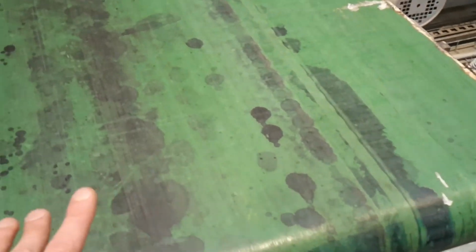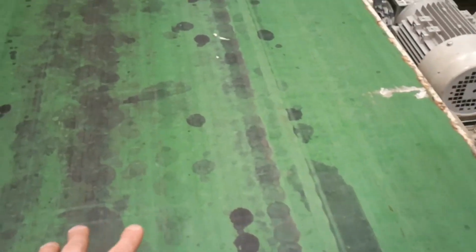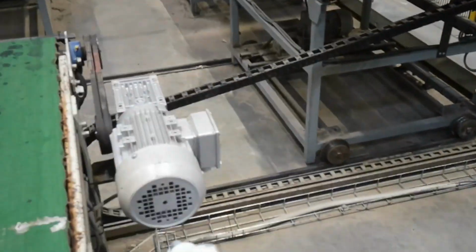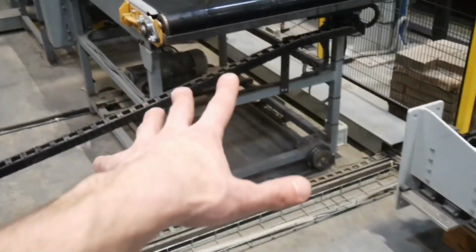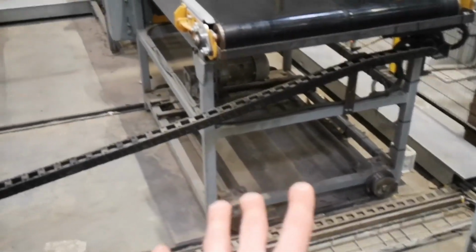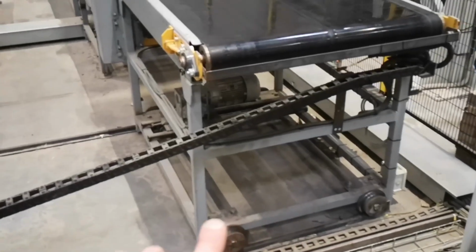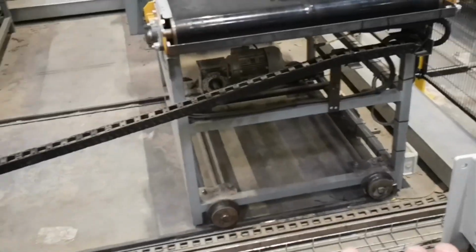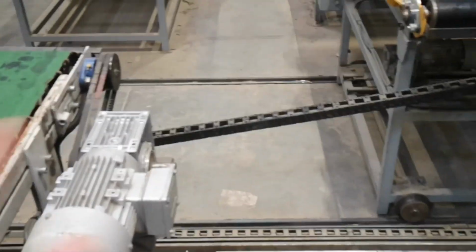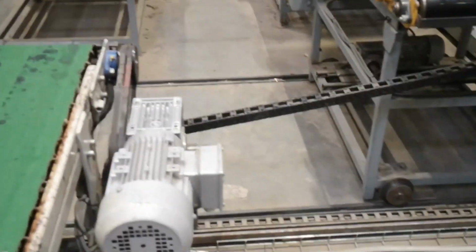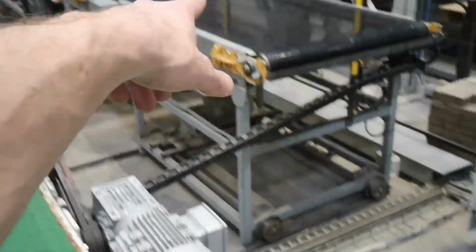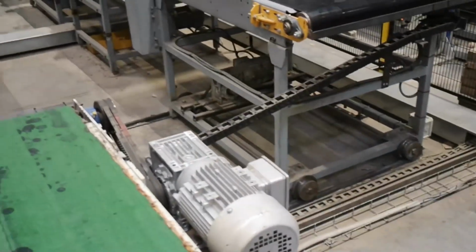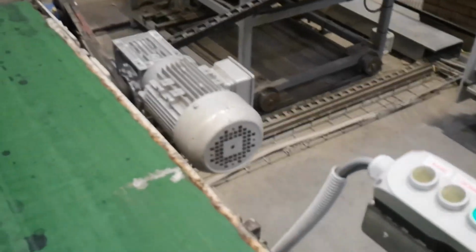Here is the point. The operator placed the product here. We have a trolley here, 2 positions. It is waiting here because I really didn't change the program now. It is waiting for the signal from the manipulator or from here, but we don't have a manipulator. So the last position was this, so it is waiting in the last position. So let's see what we have now.